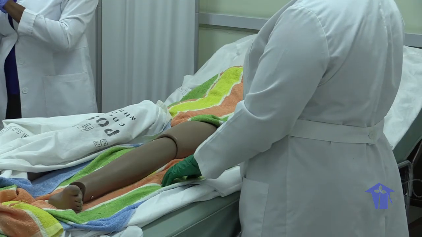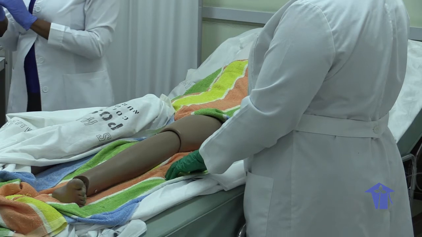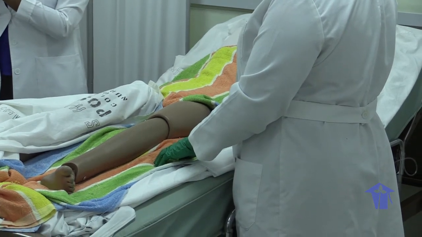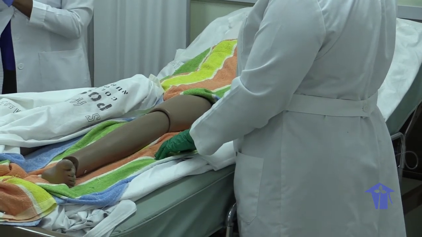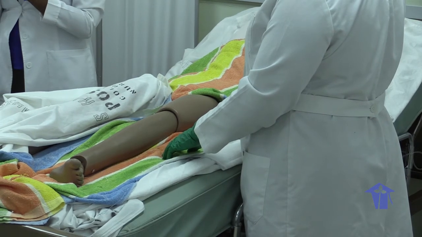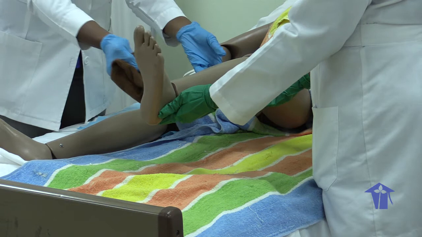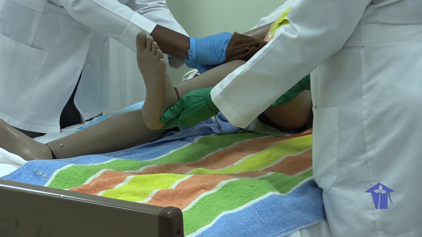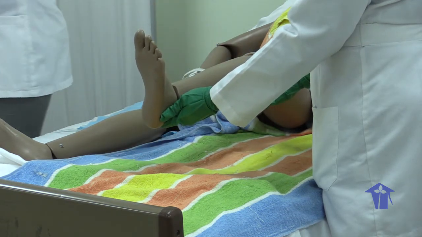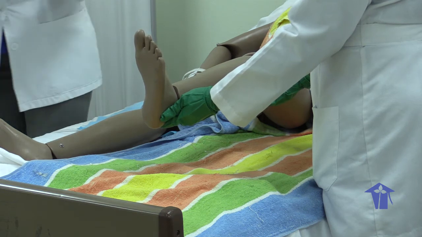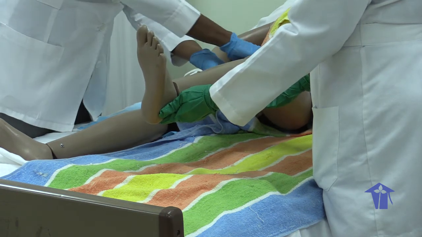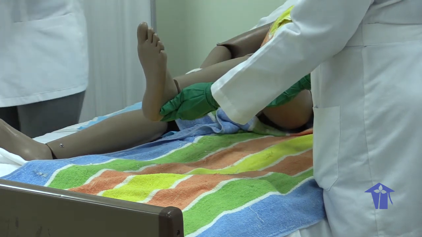Return the bath blanket to its original position and expose the patient's far leg. Place the towel under the far leg. Using firm strokes, wash, rinse if necessary, and dry the leg from the ankle to the knee and knee to groin.